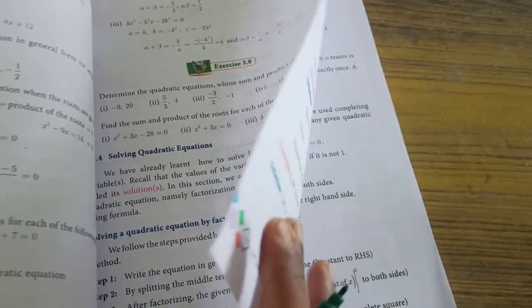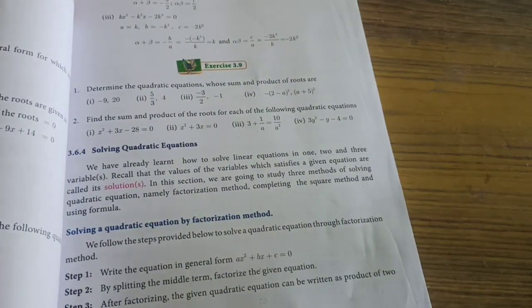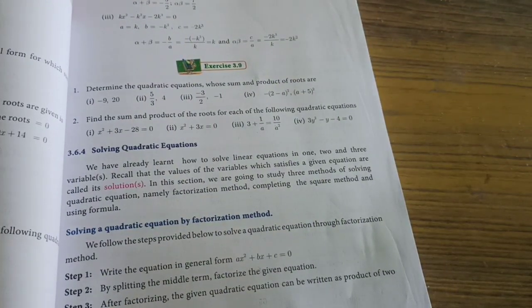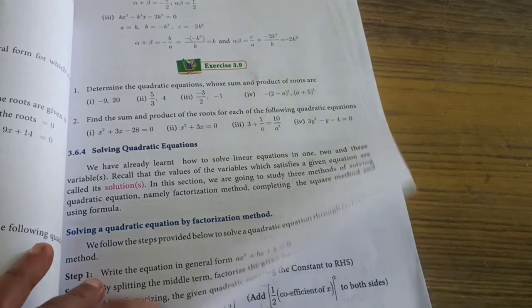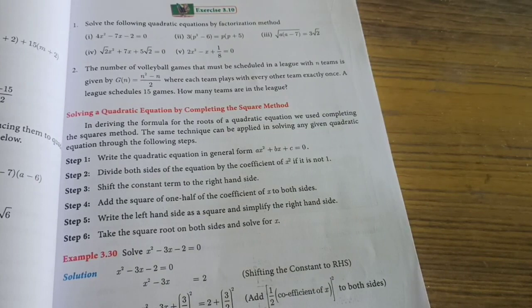And before that class, you need to complete all the portion. Maintain a proper class work note, and you can finish your homework day by day.